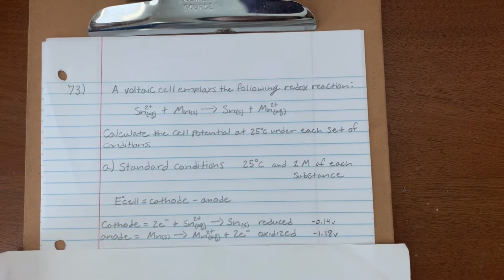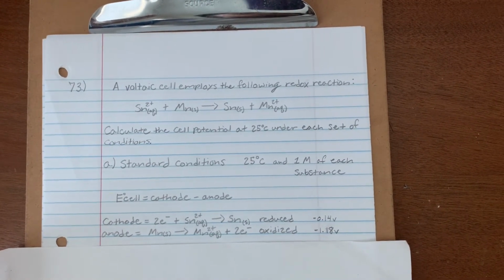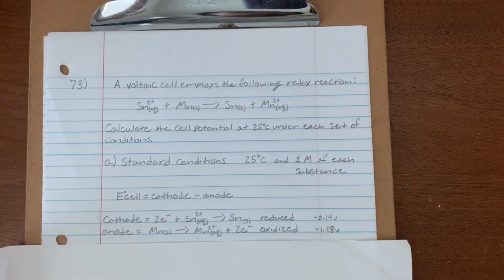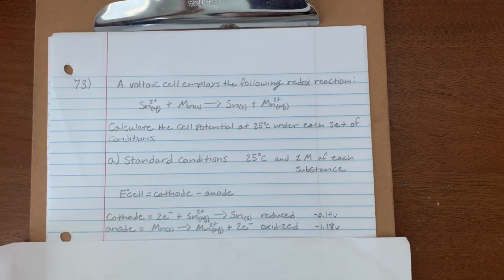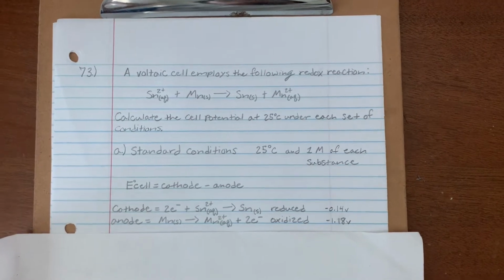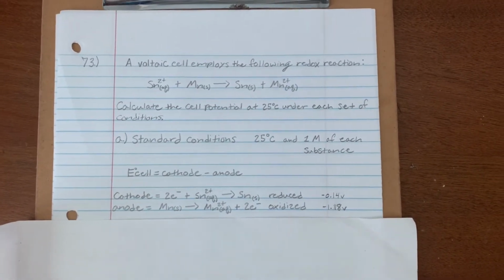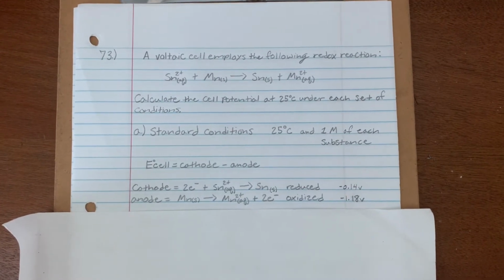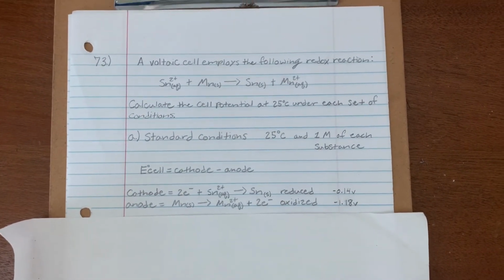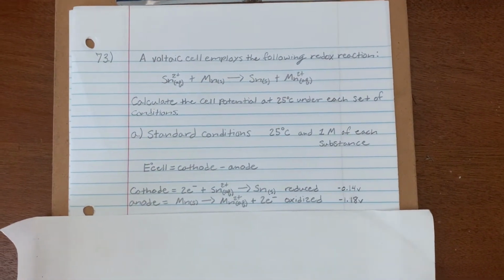Manganese solid is going to manganese 2+ aqueous and it is losing 2 electrons and therefore it is being oxidized, so this one is acting as our anode. Next, we would go into the back of our textbook and find a table so that we can find the standard reduction potentials of each of these 2 half reactions.